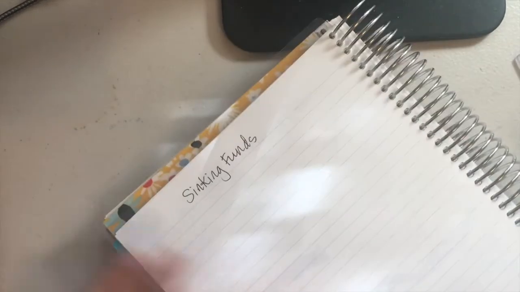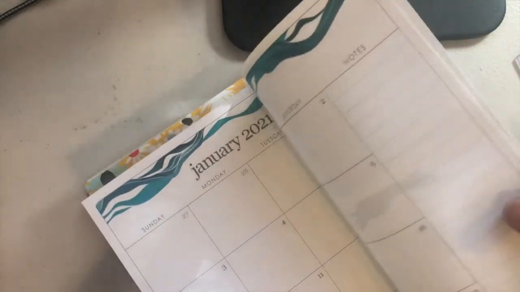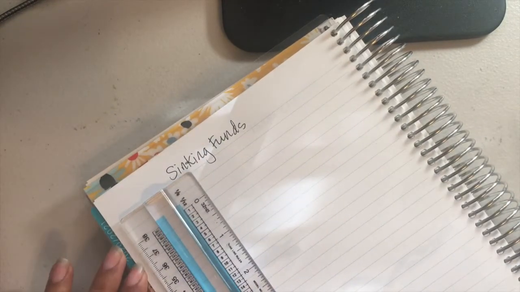And this is in my Erin Condren monthly planner. It is a 7x9. It is in January. So I'm just going to go ahead and set this up while I'm talking to you guys.